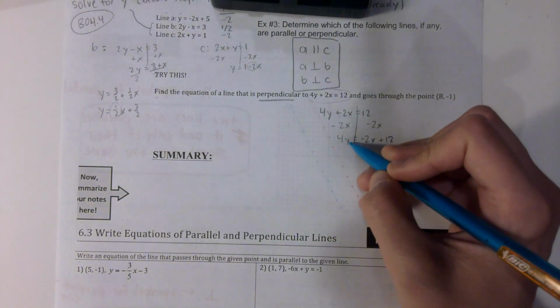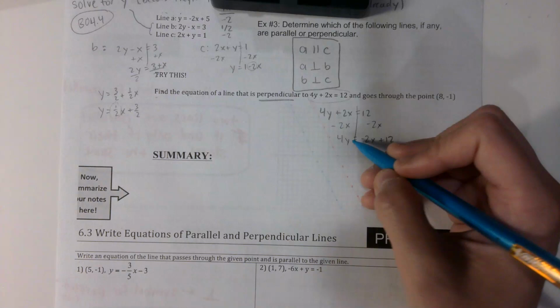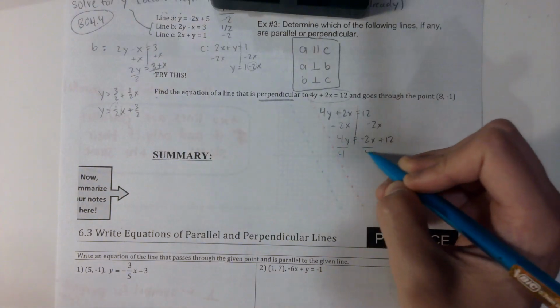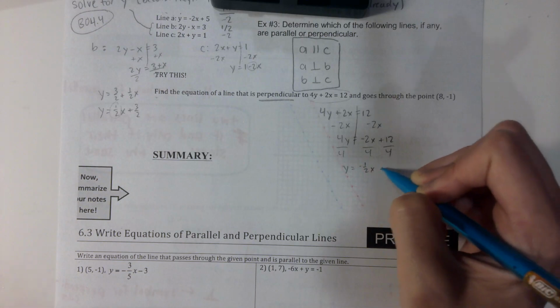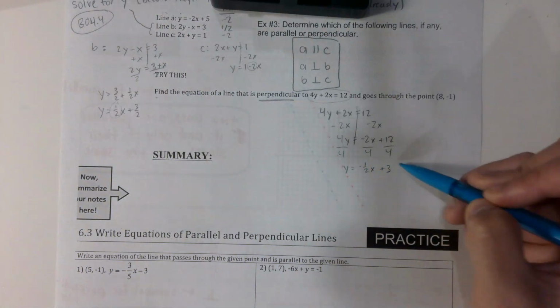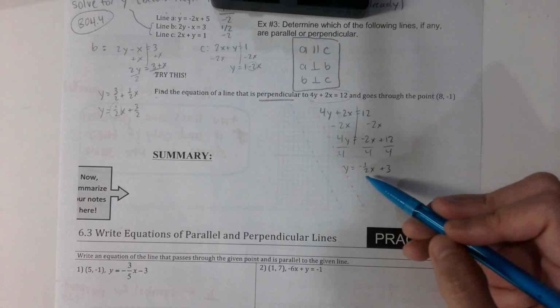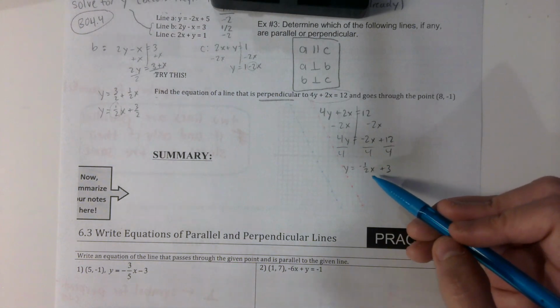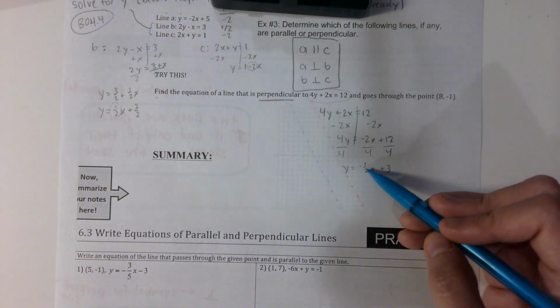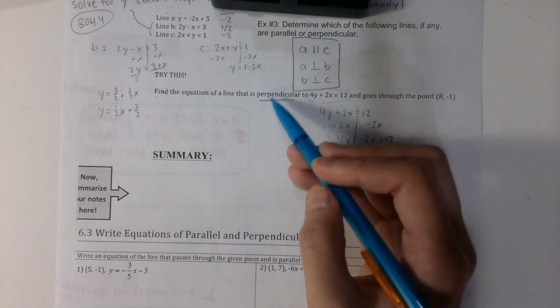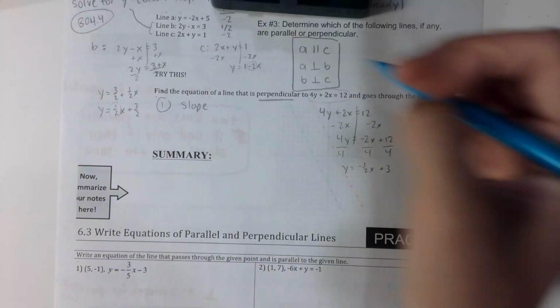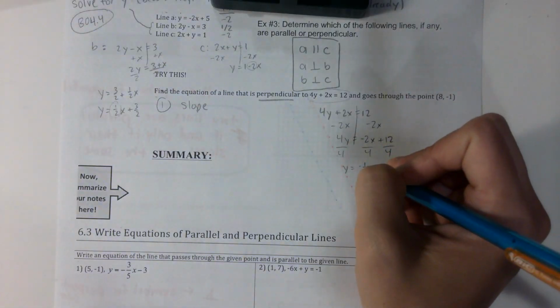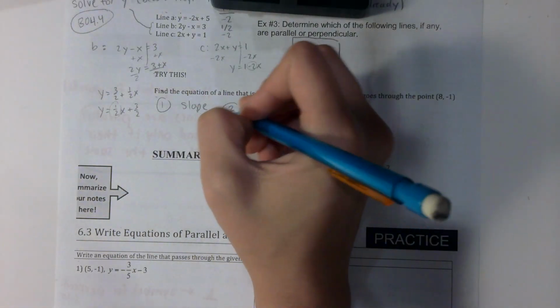Negative 2x plus 12. I just put the 2x in front so that it looks more like slope-intercept form. And then y still isn't alone enough, right? He still needs to get rid of this 4, so we divide everything by 4. Y equals negative 1/2 x plus 3. All right, so we did all this work just so we could figure out the slope, right? So we know that the slope is negative 1/2, and we need to be perpendicular, right? So our slope, we know, is the negative reciprocal of that, which is 2.